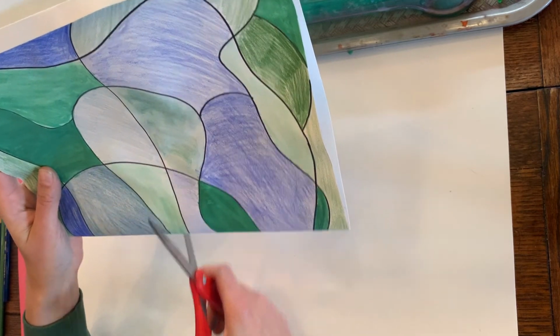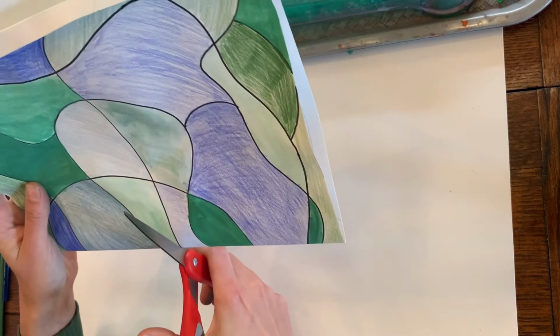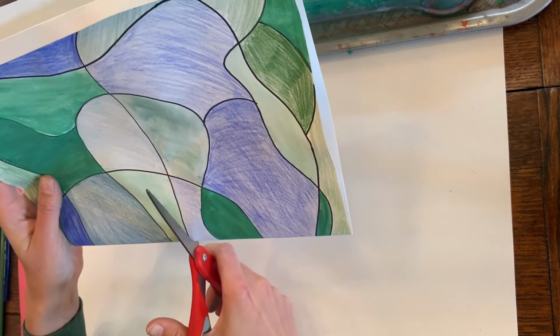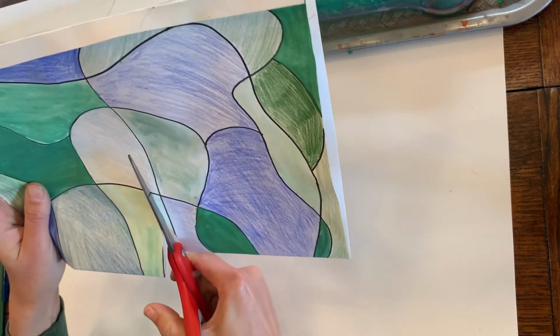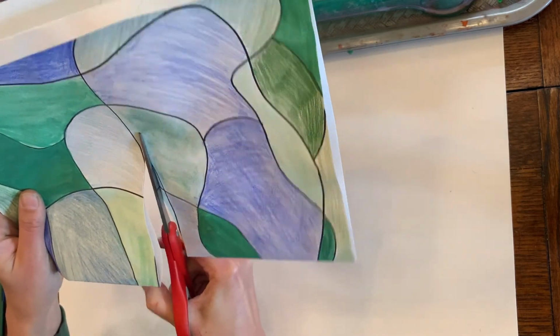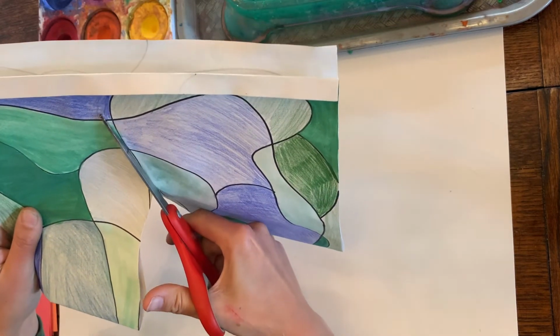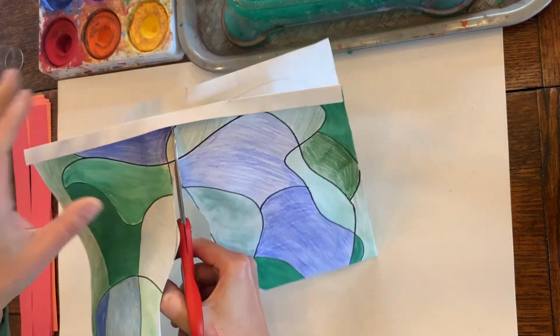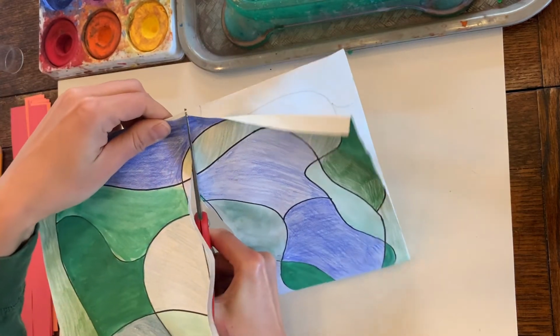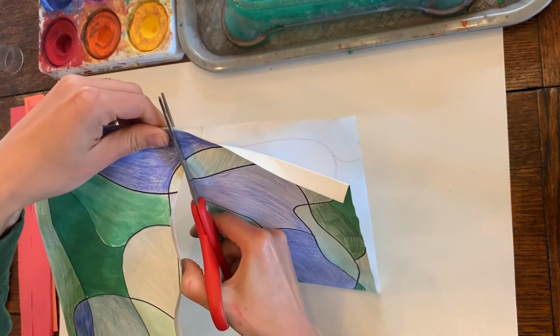You're going to take your scissors and cut all the way up to that stop line. And you're going to be cutting a curvy line. So see, I started at the bottom middle, and I'm not cutting straight, I'm cutting a wavy line. And I'm going to keep cutting until I get to that crease that I made.